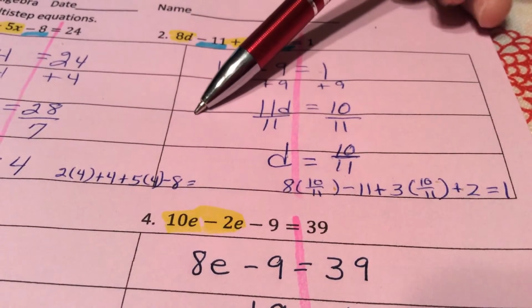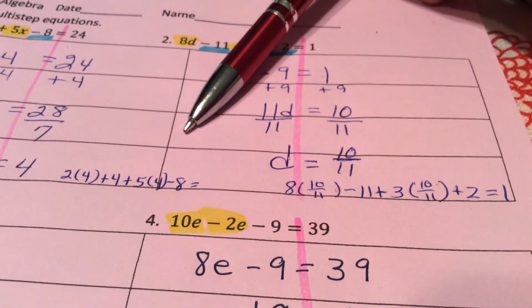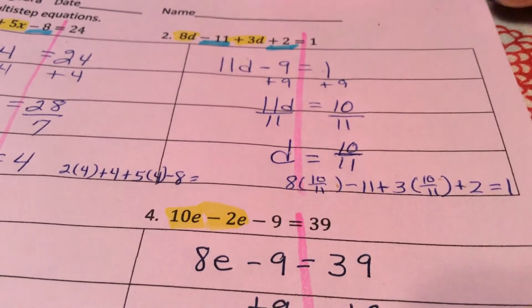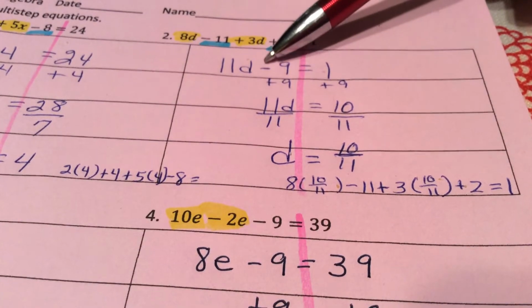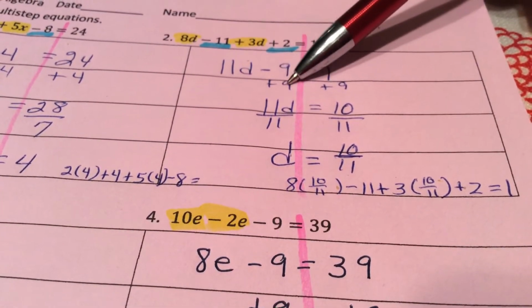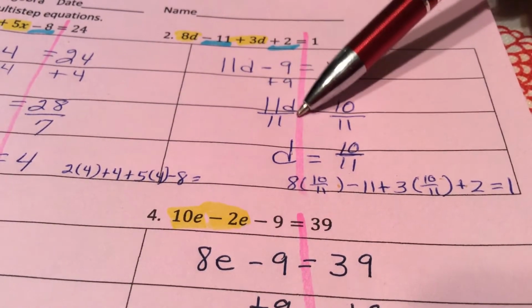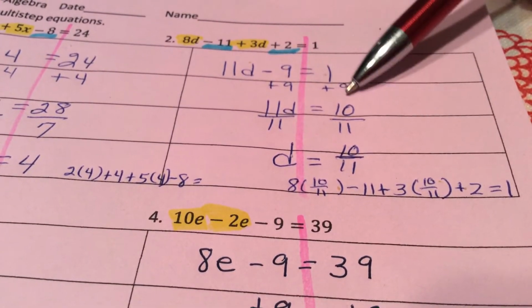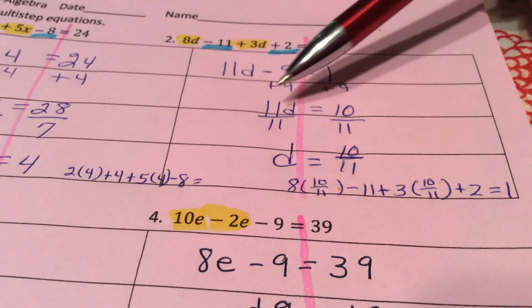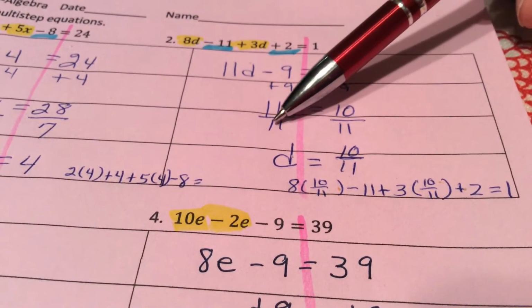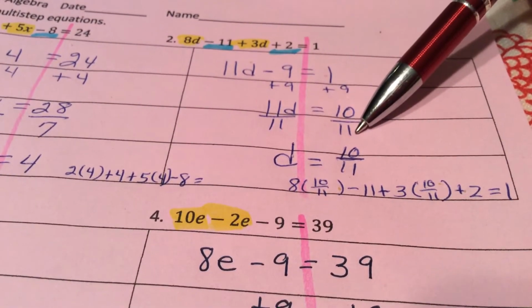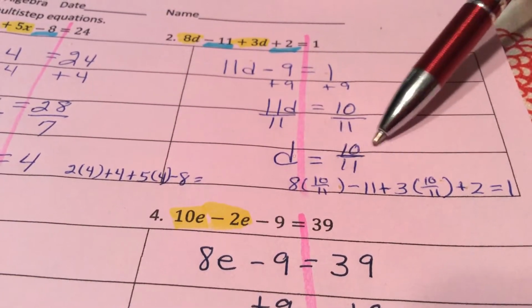When we cover up our 11d, we have a minus 9. To do the inverse of subtracting 9, we need to add 9, so we add 9 to both sides. Now we have 11d equals 1 plus 9 is 10. Because we're multiplying here, we're going to divide both sides by 11. We get d equals 10 elevenths.